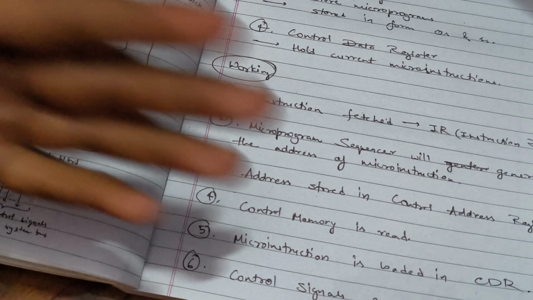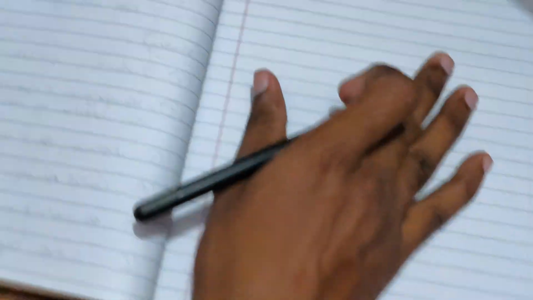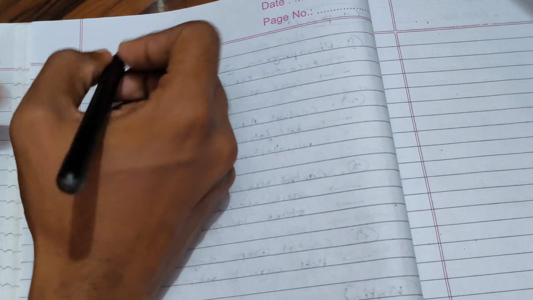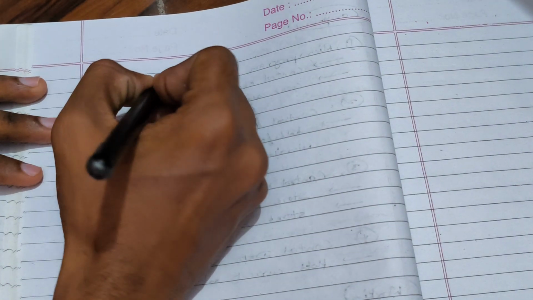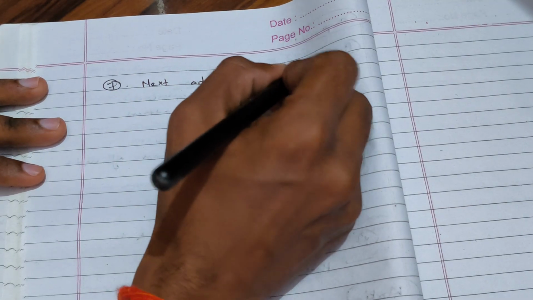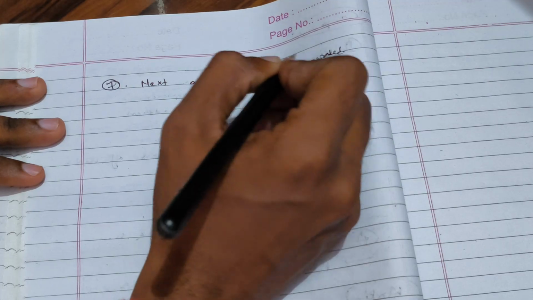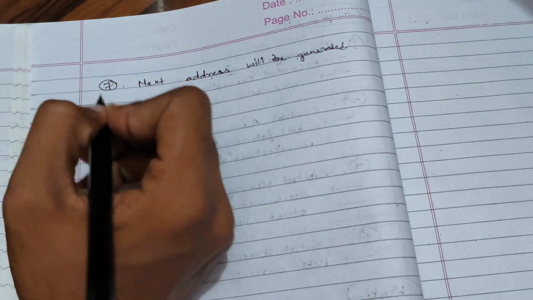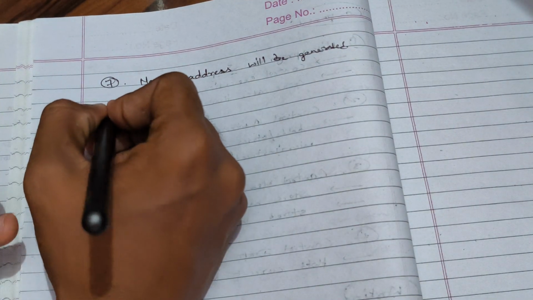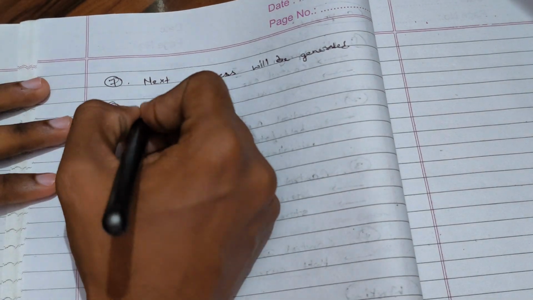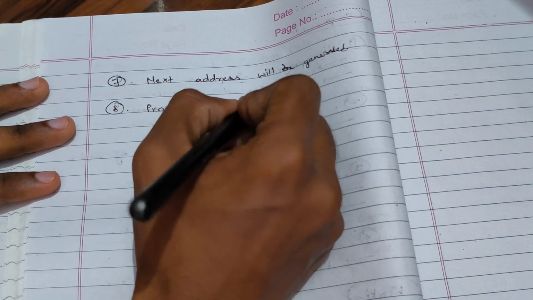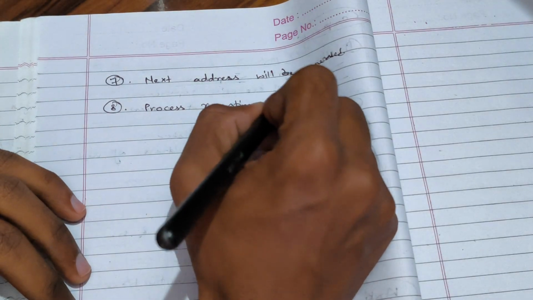Since the control signals are generated, we repeat the steps. In this process, our next address would be generated. Until the instruction is completely executed, we would be repeating this task. So the process would be repeating until the instruction is completed.